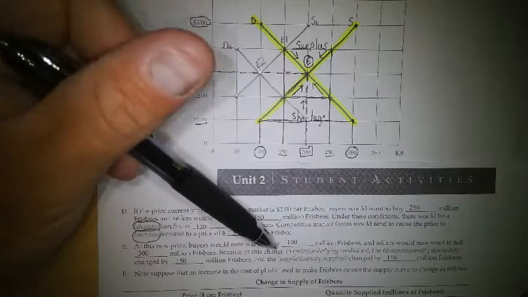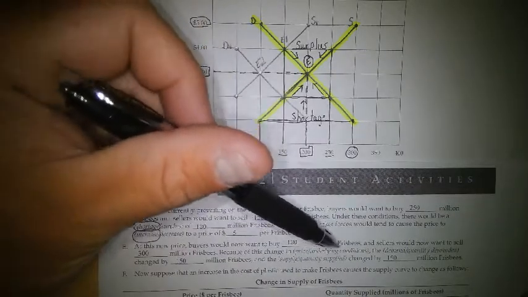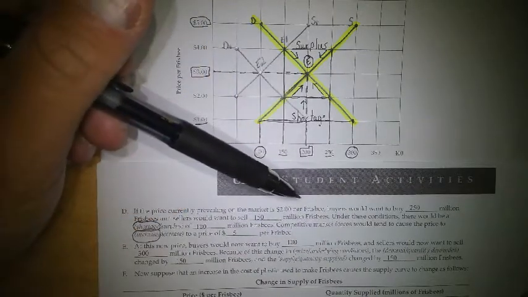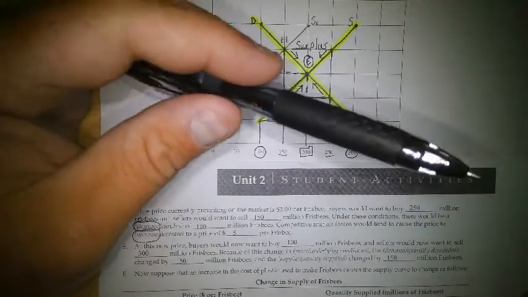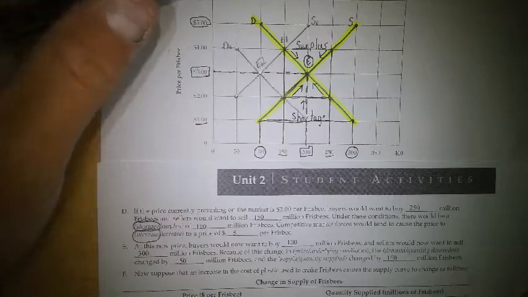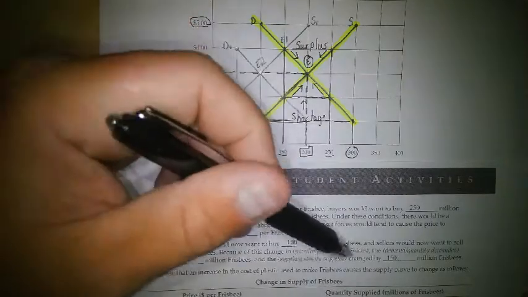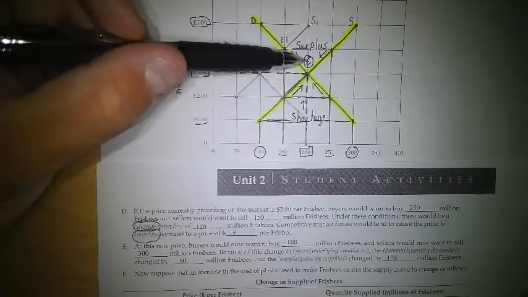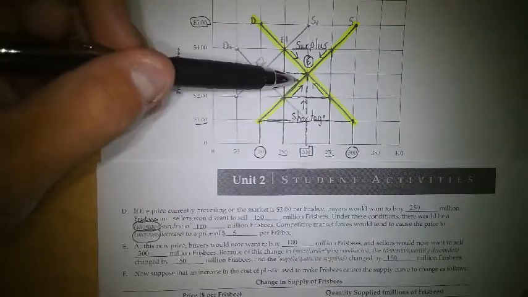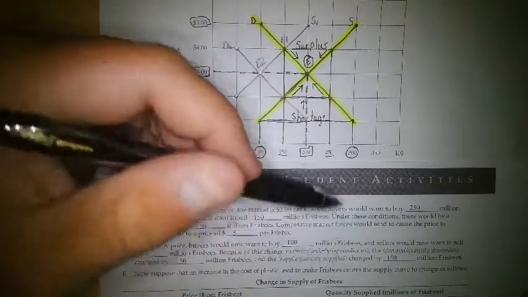Because of this change in, is it in price or underlying conditions? What do y'all think? It would be underlying conditions, right? Because we're trying to move from a shortage back to equilibrium. We're trying to find it, right? So that would be underlying conditions.